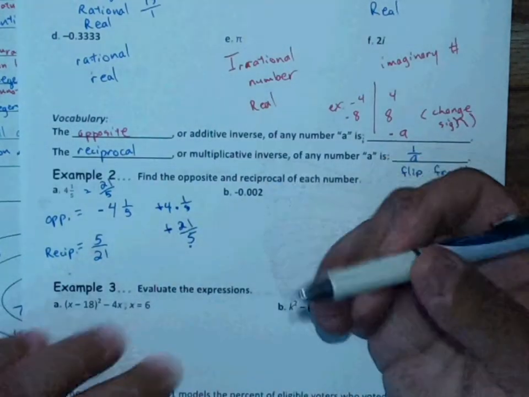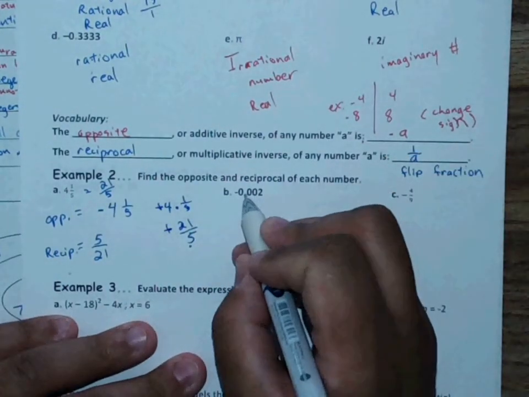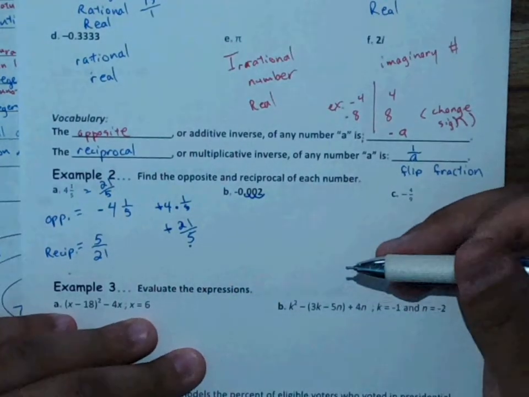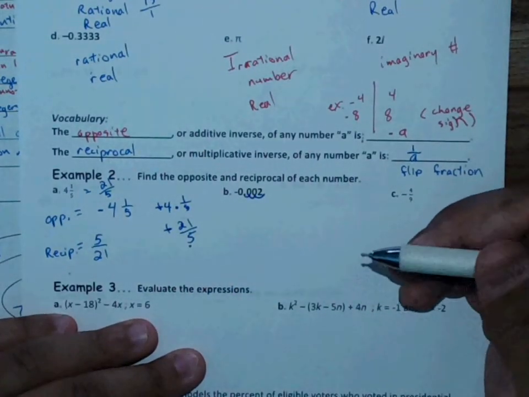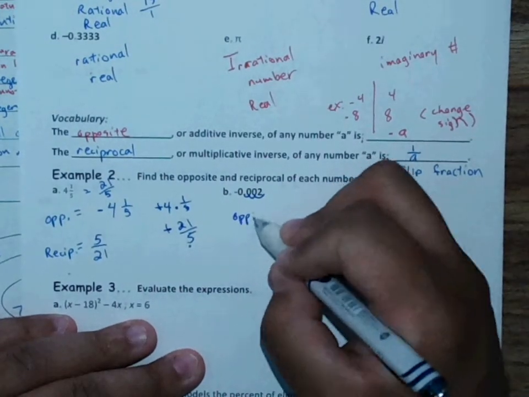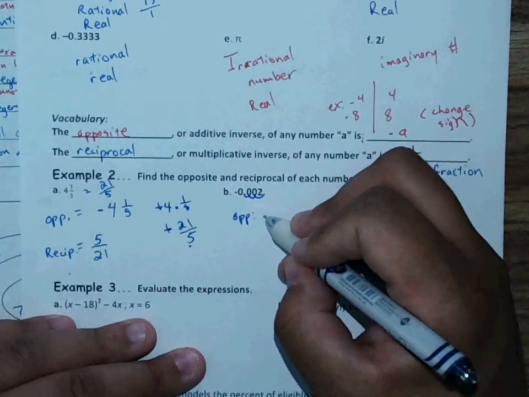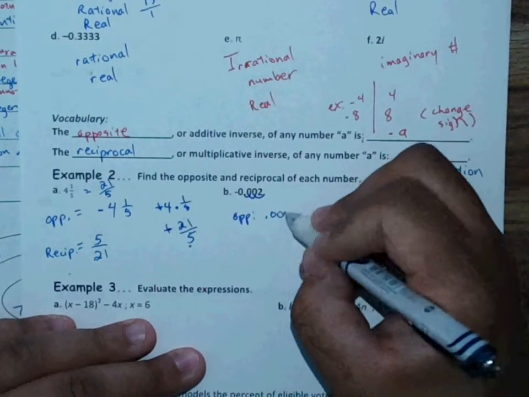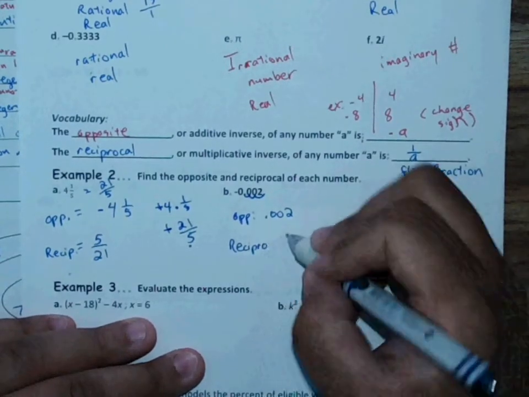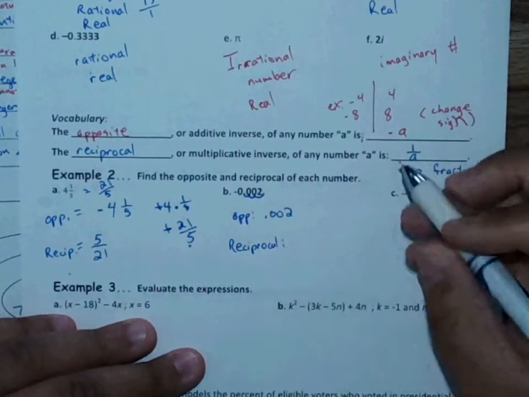For B, this is in the tenths, hundredths, thousandths place. So I can rewrite this as an opposite. All I do is just switch the sign. So this becomes a positive 0.002. But again, if I'm trying to find the reciprocal, I need to be able to get this into a fraction.